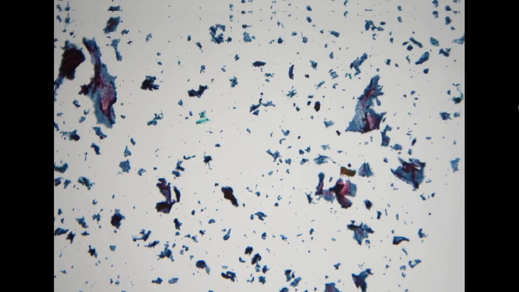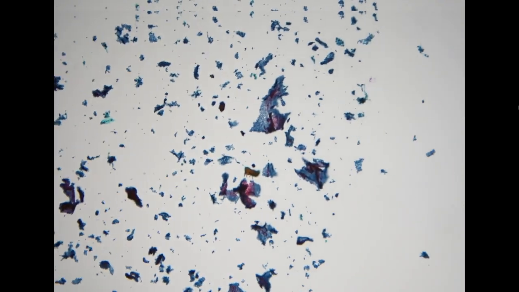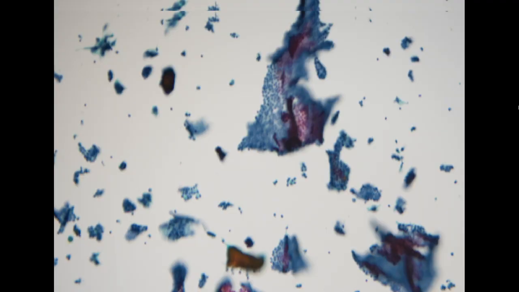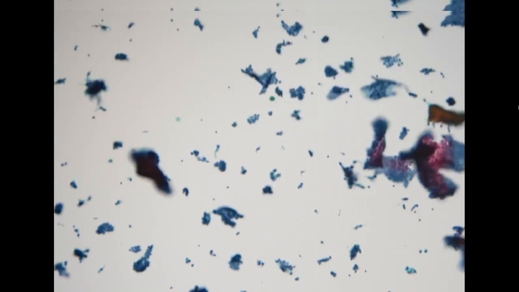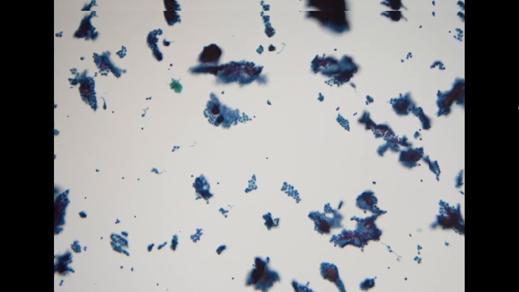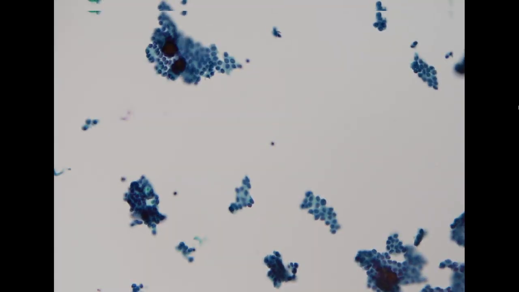Another thyroid aspiration specimen. This one is much easier because we have hypercellularity, classic arrangement, monolayer sheets plus papillary architecture, and we just need to go to high power to check the area.